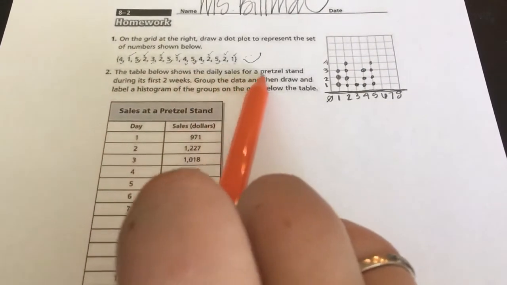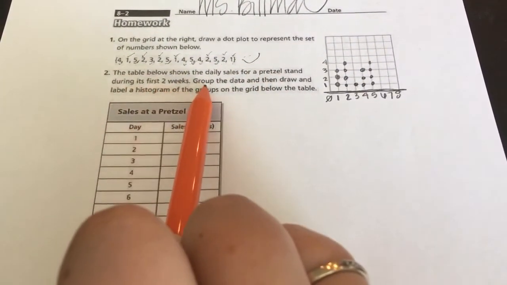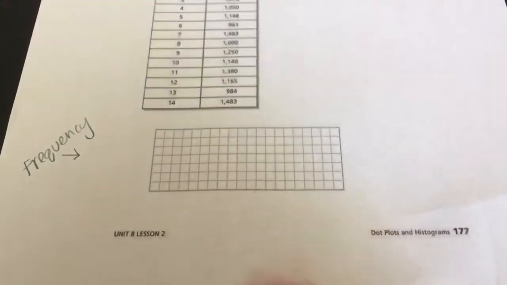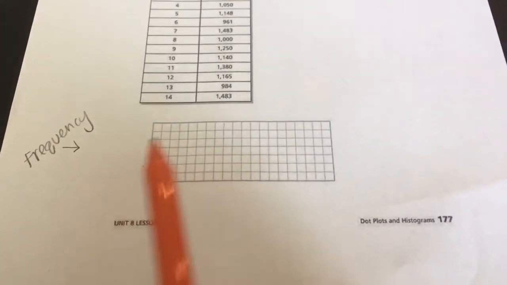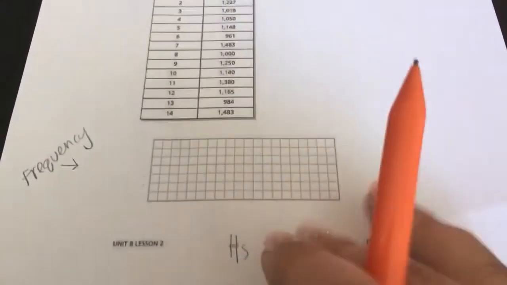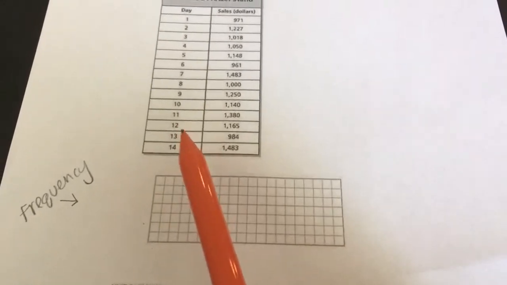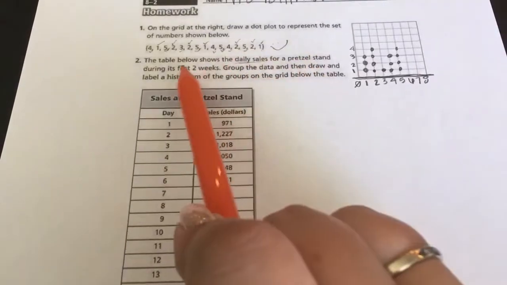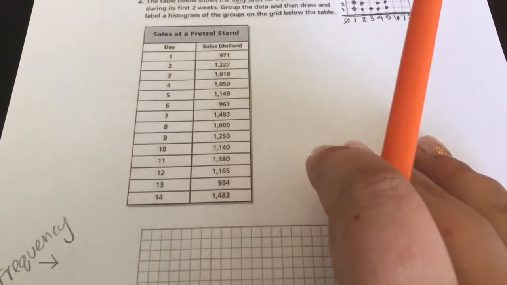The table below shows the daily sales for a pretzel stand during the first 2 weeks. Group the data and then draw and label a histogram. So remember on a histogram, the left, which is the y side, shows frequency. Now, we're not going to go by days. We're going to go by number of days. And the bottom will be our numbers for sales. So that's the X, the number of sales from this pretzel stand in dollars. And then the Y will be the frequency. So how many days did that happen?